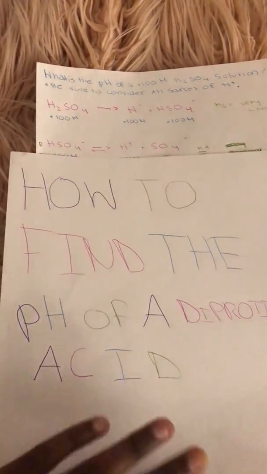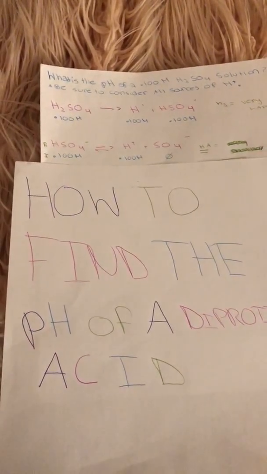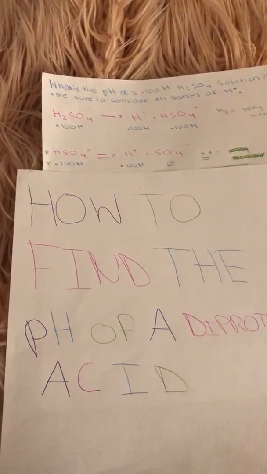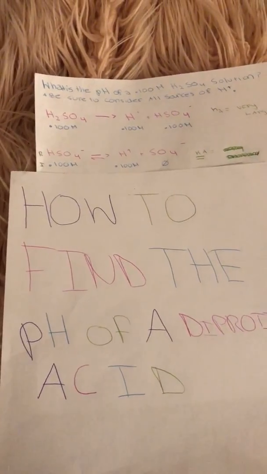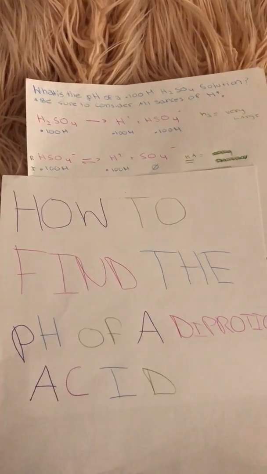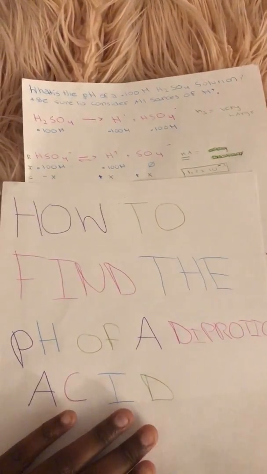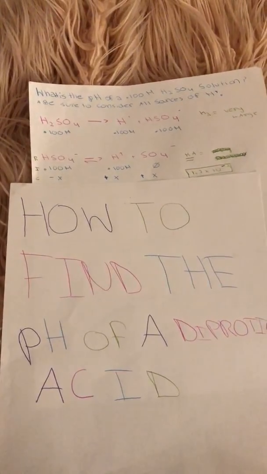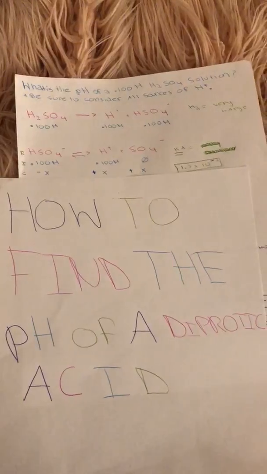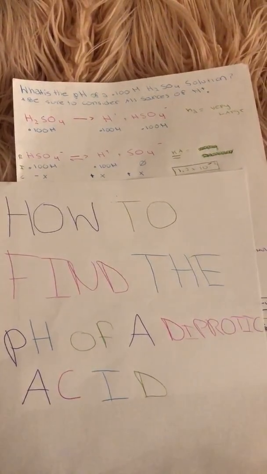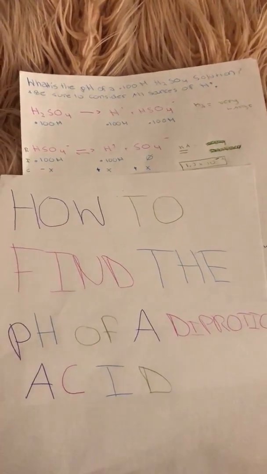Rice table. We already have our I, which will be our initial concentrations, is 0.1 molar for both the HSO4- ions and the H+ ions because we found that from before. SO4-, however, will be 0. C, which is change in reaction, will be for every mole of HSO4- consumed, that will be negative X. For every positive mole of the H+ and SO4- ions formed, those will both be plus X.